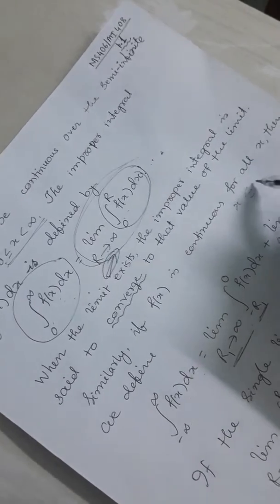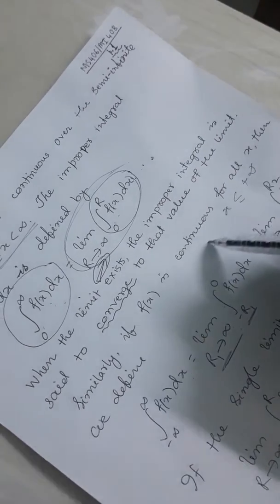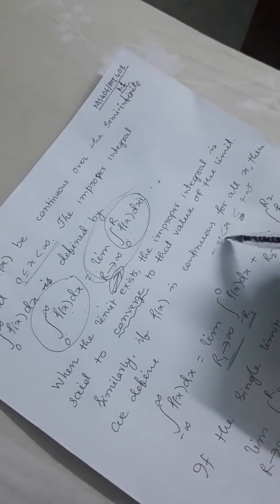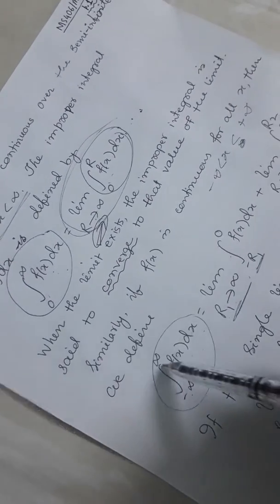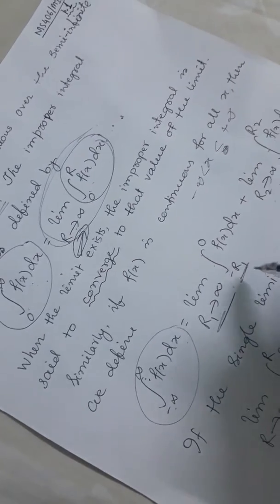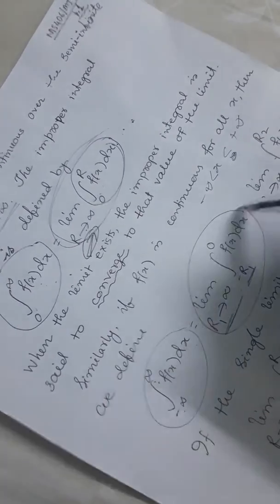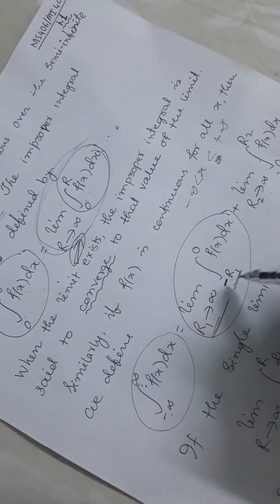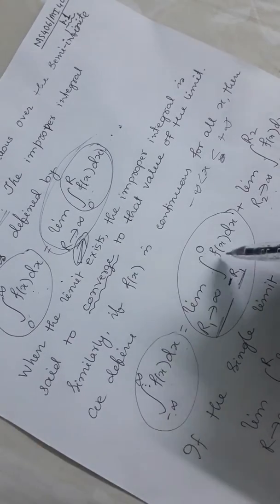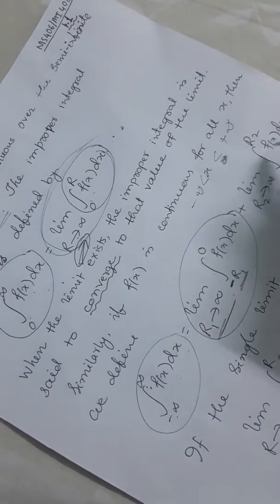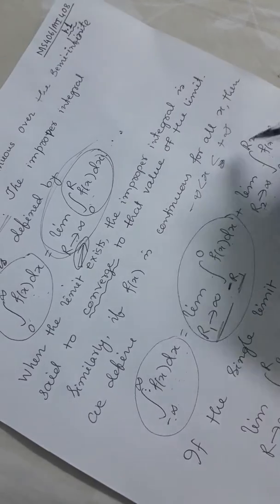Similarly, if f(x) is continuous for all x, that means x is between minus infinity and plus infinity, we define this improper integral from minus infinity to infinity of f(x) as the sum of these two limits. Note that this is from minus r1 to 0 of f(x) dx, and this is 0 to r2 of f(x) dx.